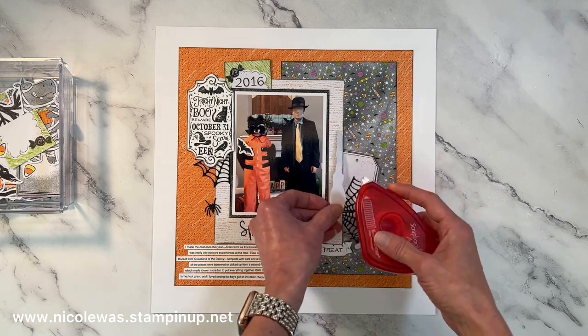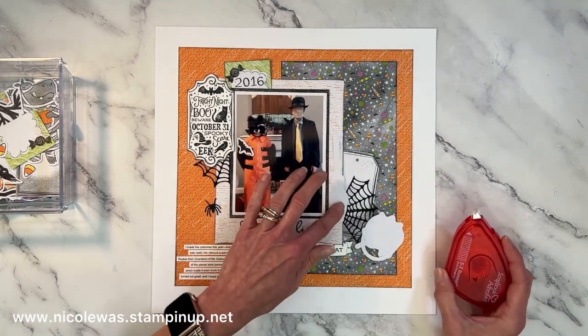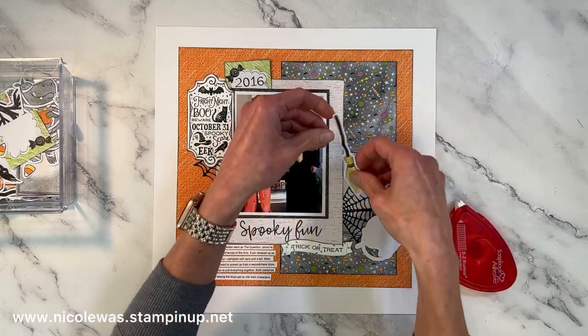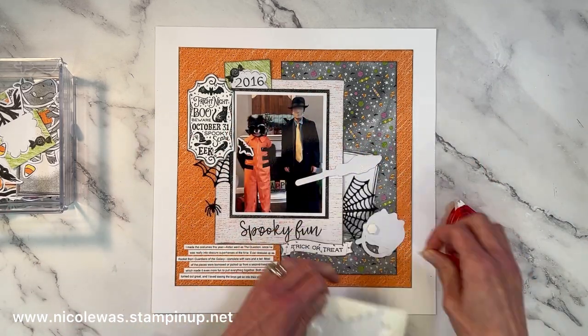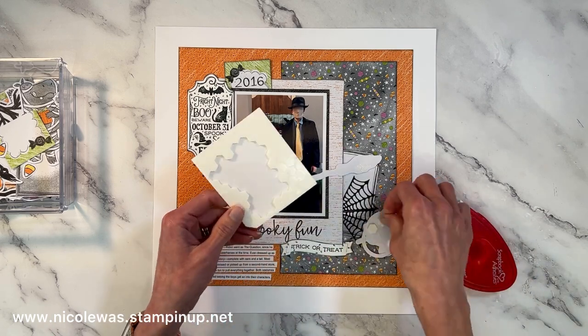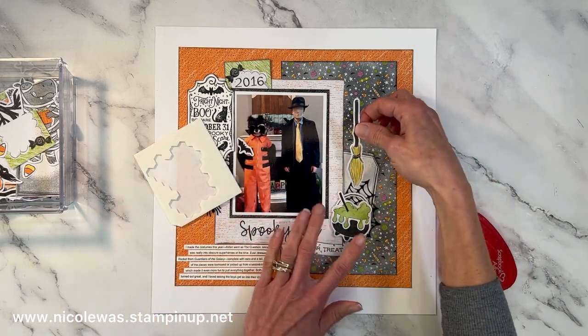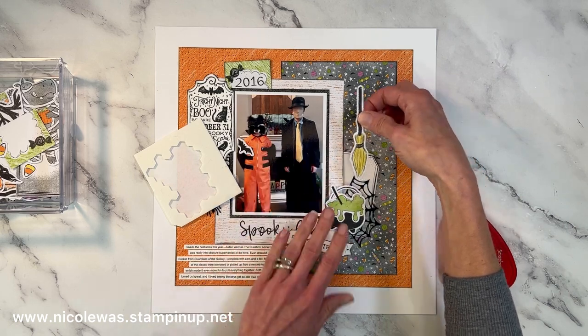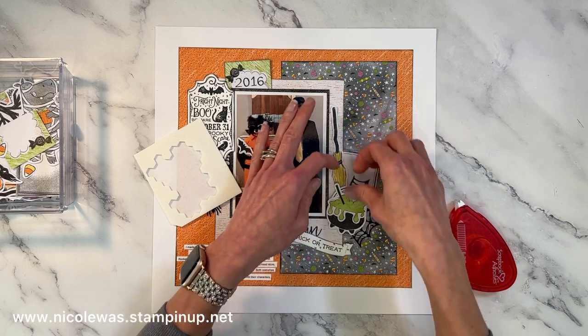Off camera, I printed my journaling using a Word document, formatted in a text box to the size I wanted. I adjust the line spacing to 1.5. I printed it onto white cardstock and then I cut it into strips, just like the sketch showed. Next, I'm popping up a few of the elements with dimensionals.